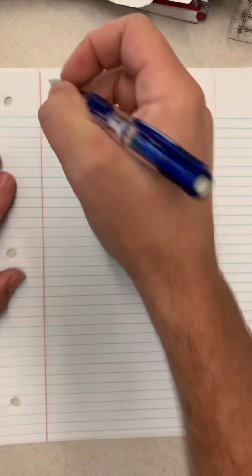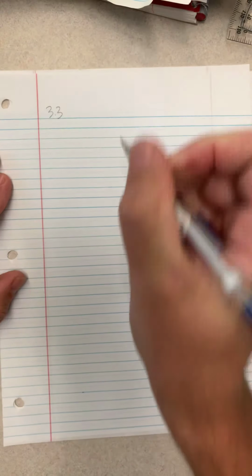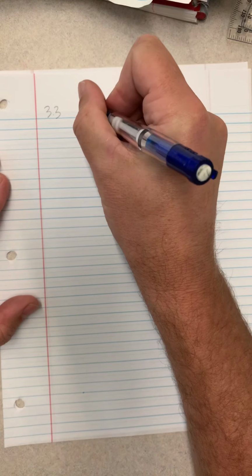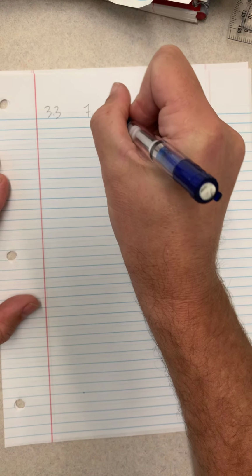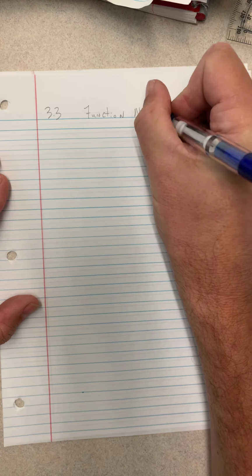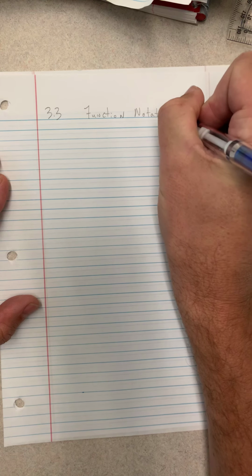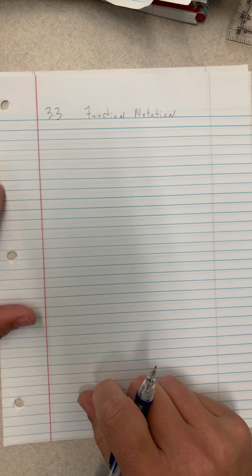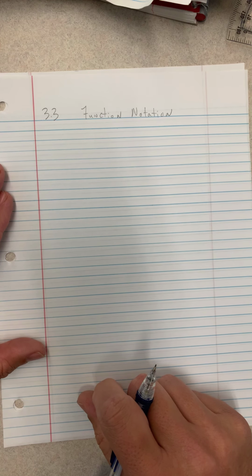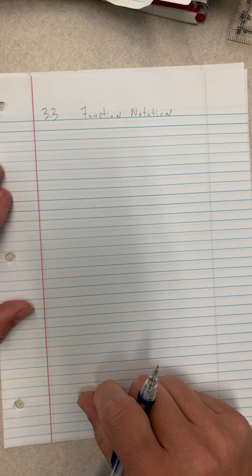Okay, we are on to 3.3, and this is titled Function Notation. This will be the last section we have before a little quiz here. And we're going to look at our favorite equation we've been looking at the past couple of days.